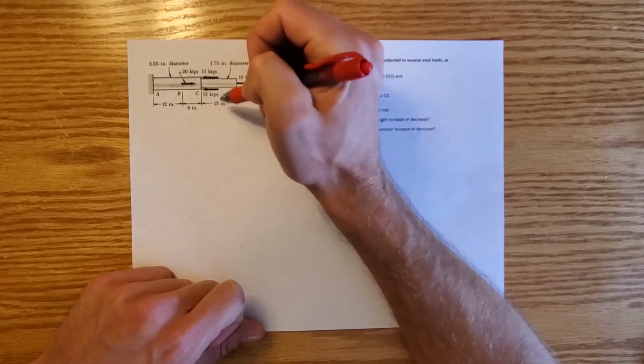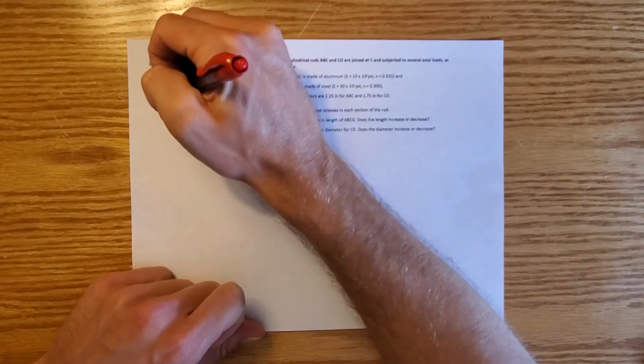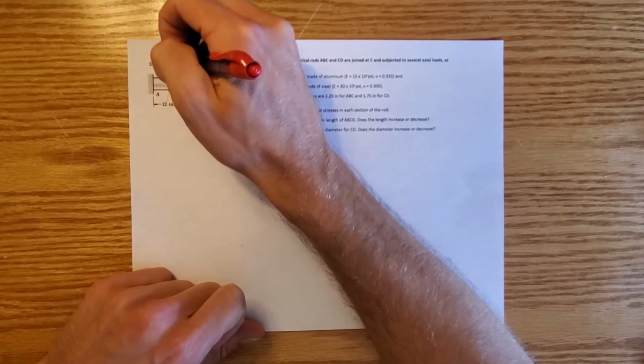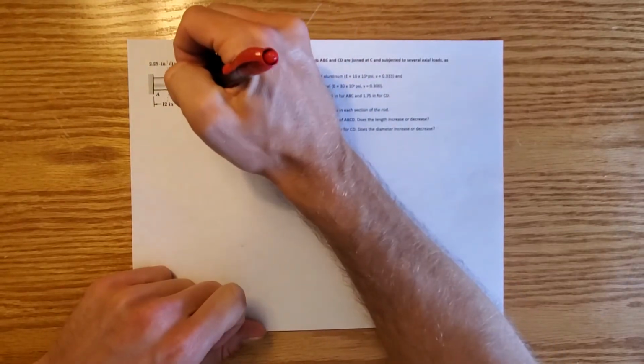So the first step in every stepped rods problem, as I've explained, is you want to make a cut through every single section of the rod. Now you always want to make a cut through sections with letters. So we're going to make a cut at AB. We're going to make a cut in between B and C.